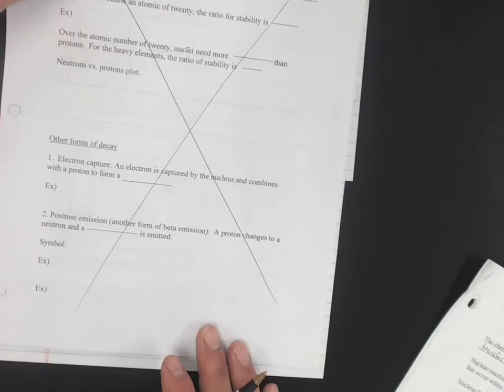Where are you looking? I gotta look it up. Yeah, my chart is a little bit different, so let me look here. Yeah, we are gonna do that. Then we'll do fission, fusion.